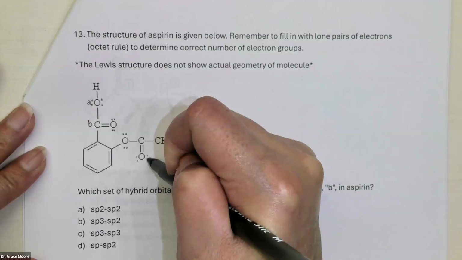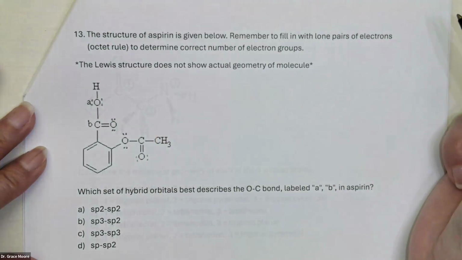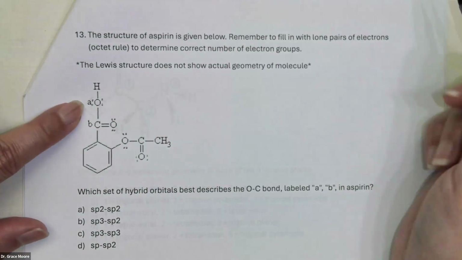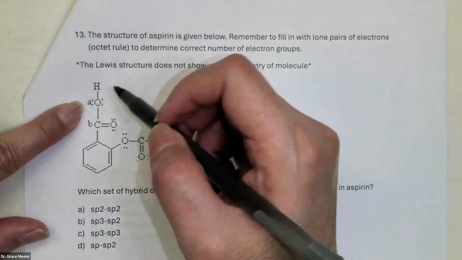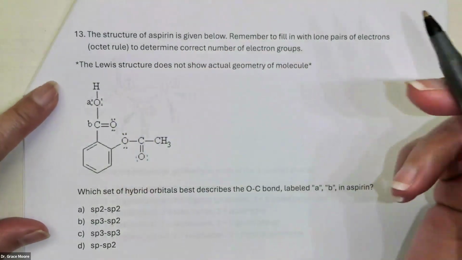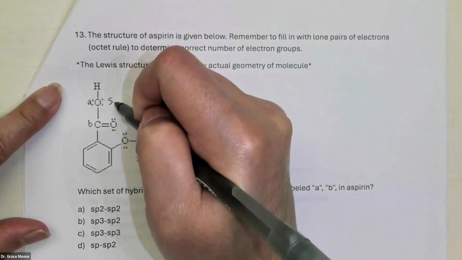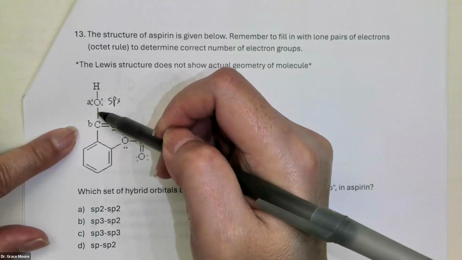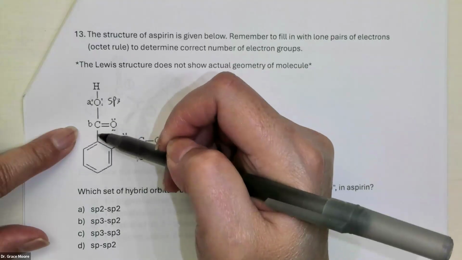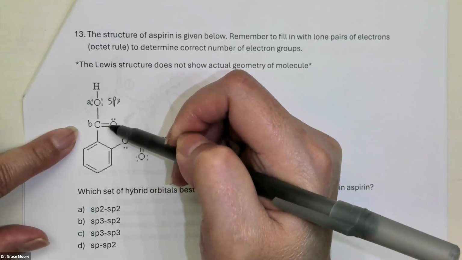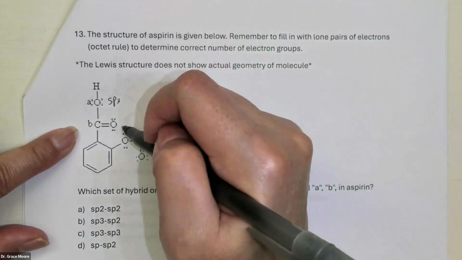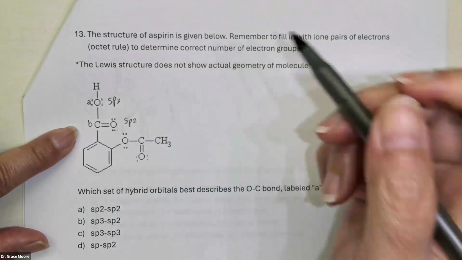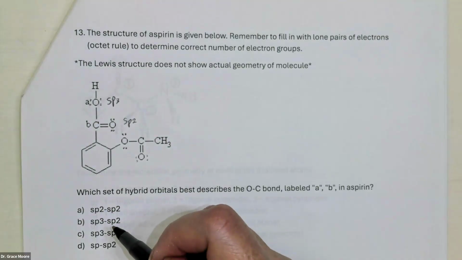It's just good habit. Okay, so on A here, because we know it should have 4 groups, 2 bonded and 2 lone, this geometry is going to be sp3. The carbon is single bonded to an O and single bonded to something else and double bonded. So there's 3 bonds and no lone pairs. This is going to be sp2. So the answer should be sp3, sp2.